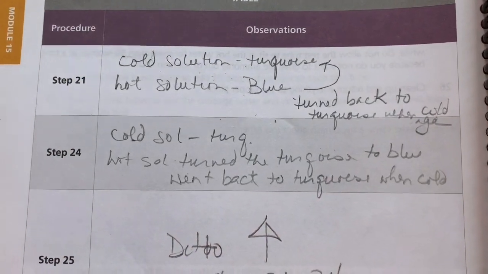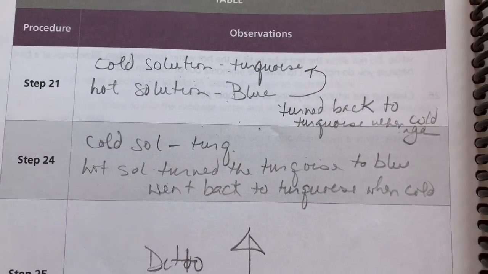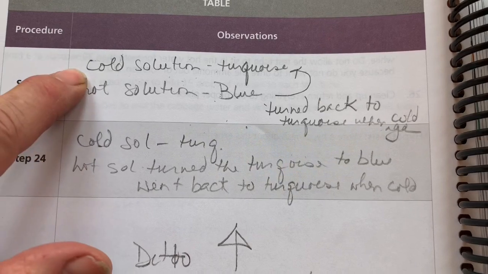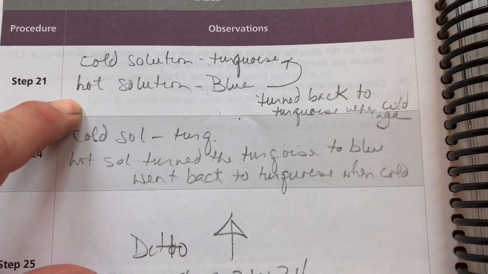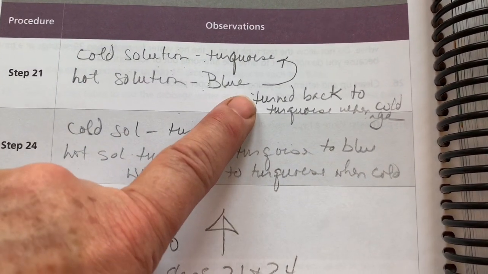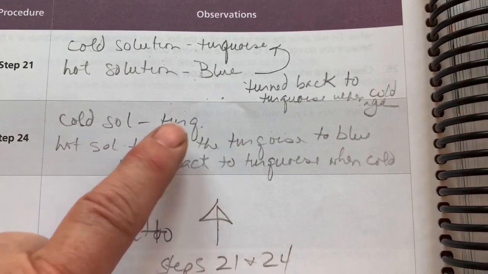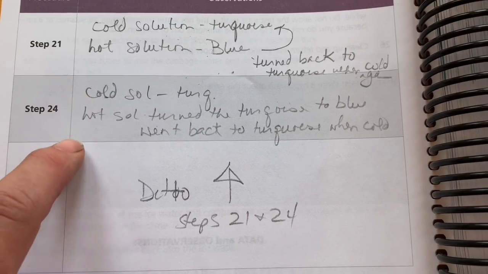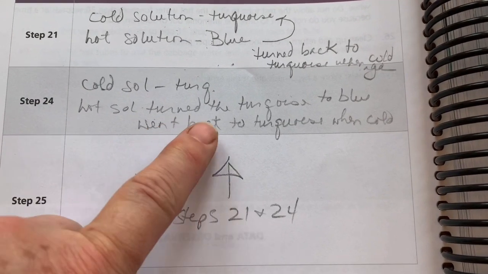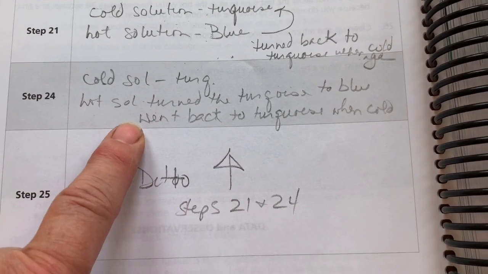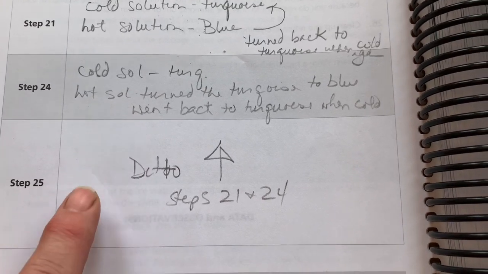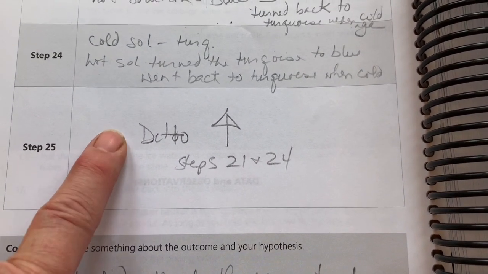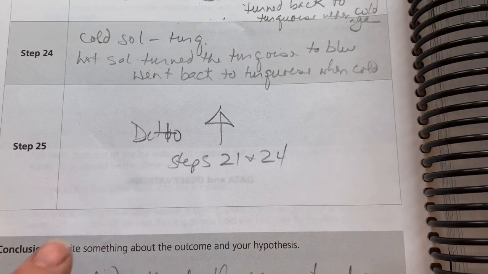Okay, so this is how I filled out my chart. For step 21, I had the cold solution was turquoise, the hot solution turned blue, and it turned back to turquoise when it was cold again. Step 24, I said the cold solution is turquoise. The hot solution turned the turquoise to blue, and went back to turquoise when cold. And then step 25 was ditto steps 21 and 24.